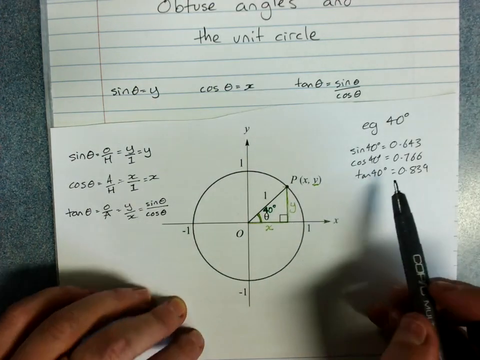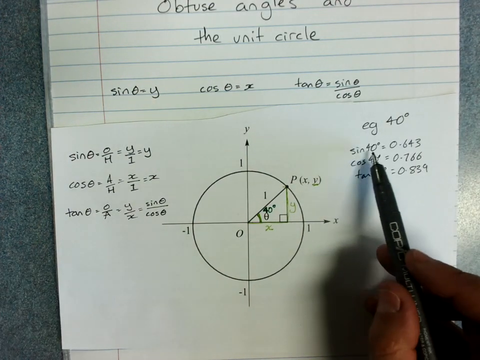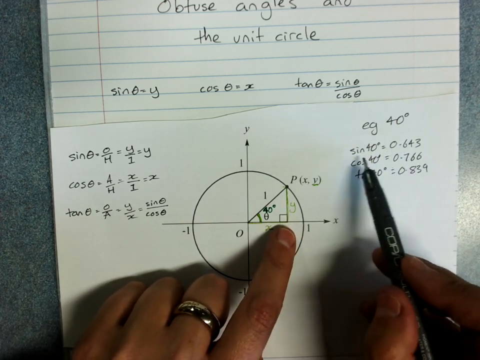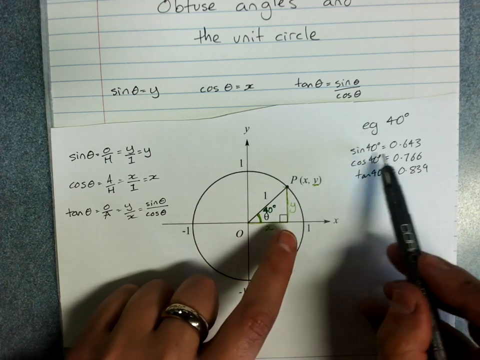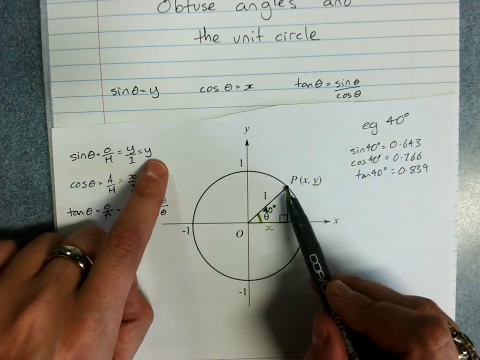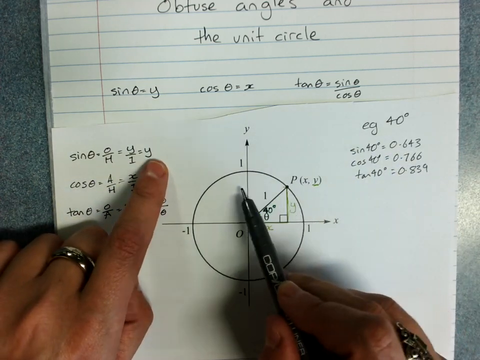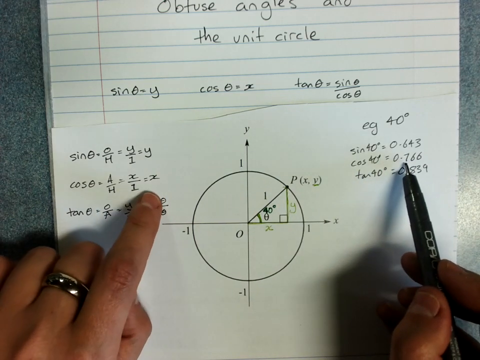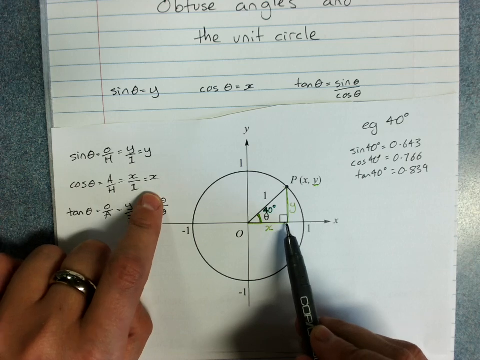If you have a look at these, mainly focusing on sine and cos, you can see that sine of 40 degrees will be our y, about 0.6 on the y-axis. Cos of 40 degrees is our x, about 0.7 on the x-axis.